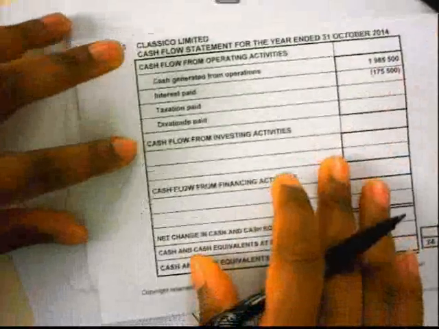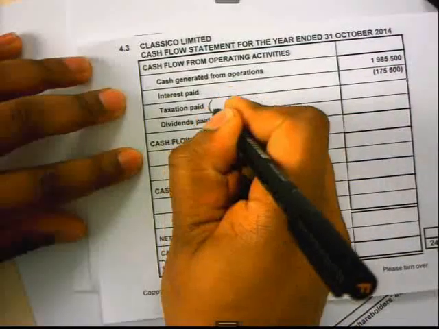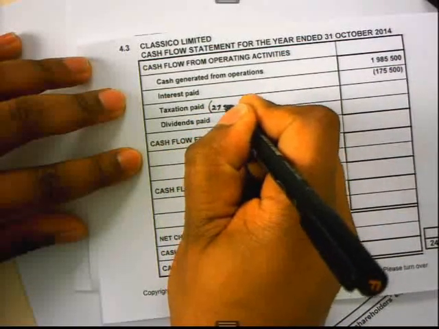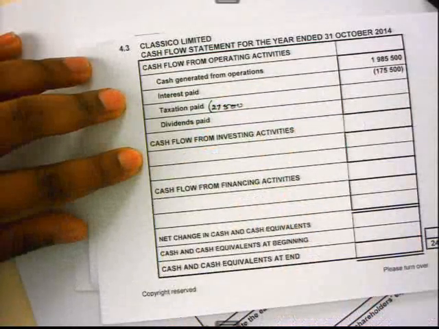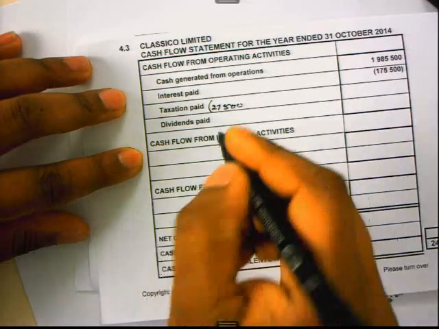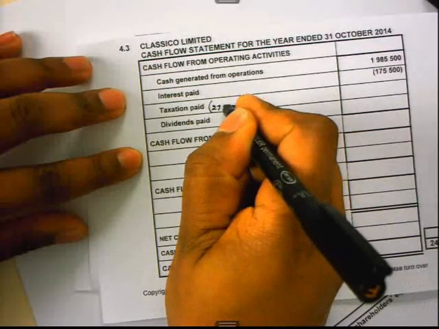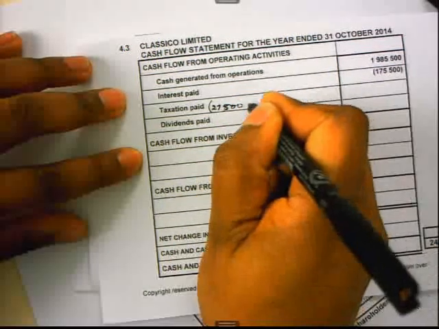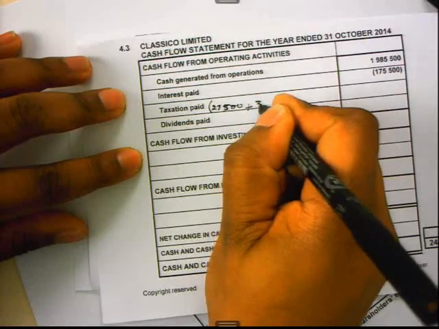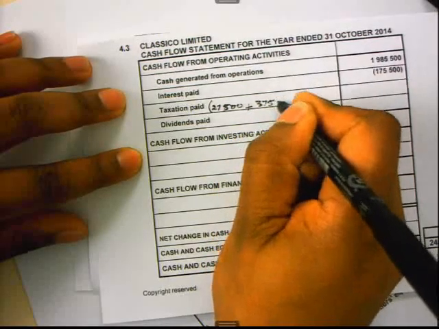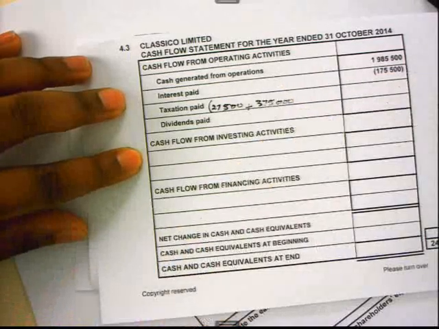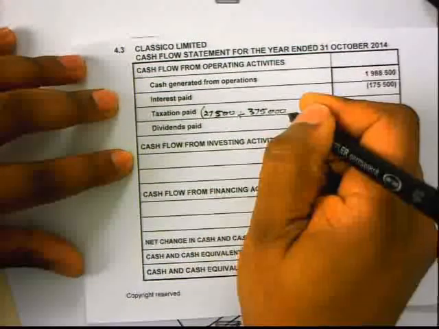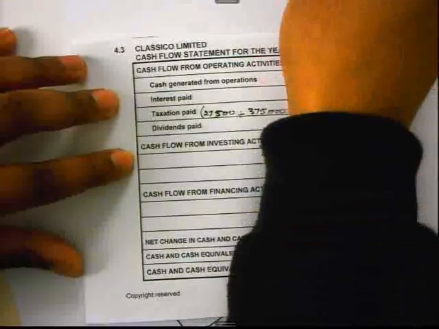What will you say? Let me make it like this so that you can see. I'm going to say taxation paid, 27,500, which is the amount that we owed last year, that we must pay at the beginning of this year. Therefore, it is an outflow of cash, plus the amount of tax that we must pay for this year. This is the tax liability for this year, plus the amount that we overpaid.